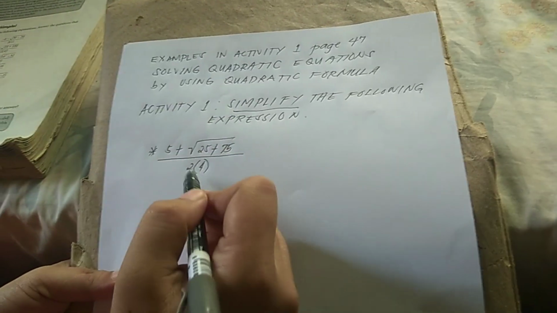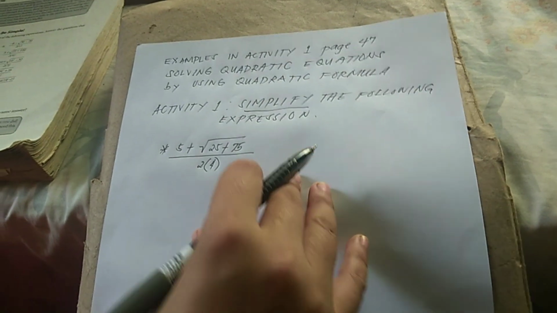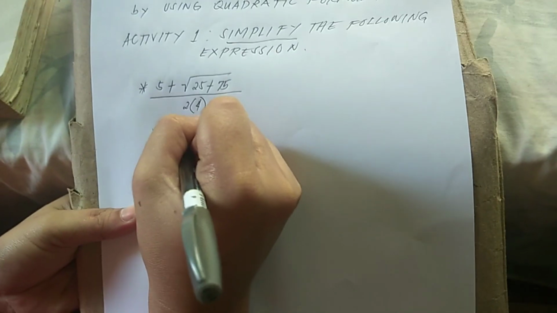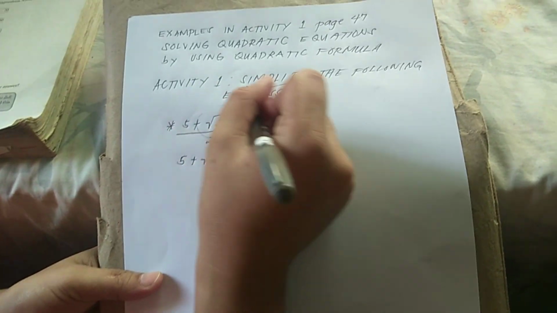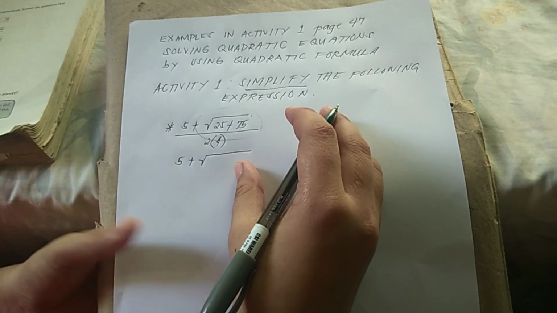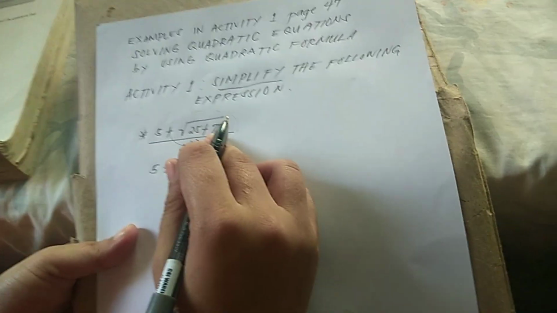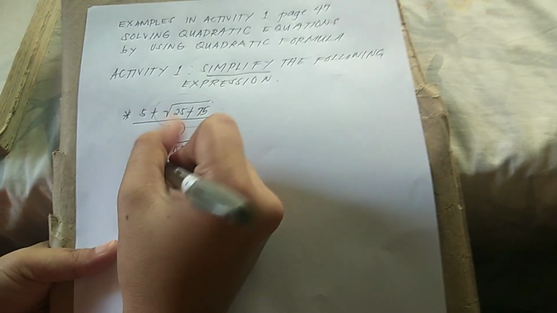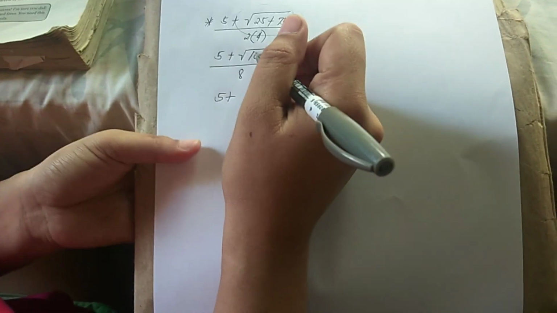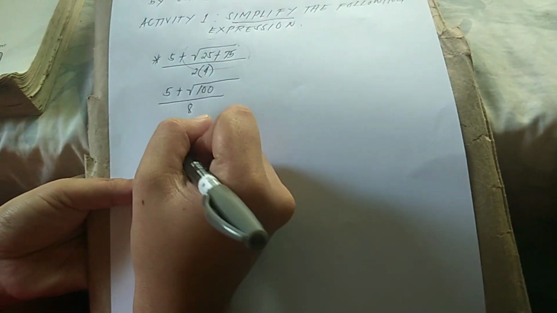So, if you see parentheses placed side by side, that indicates multiplication. First, simplify what is inside the radical sign. 25 plus 75 is 100. Divided by 2 times 4, which is 8. Next, 5 plus the square root of 100. The square root of 100 is 10.